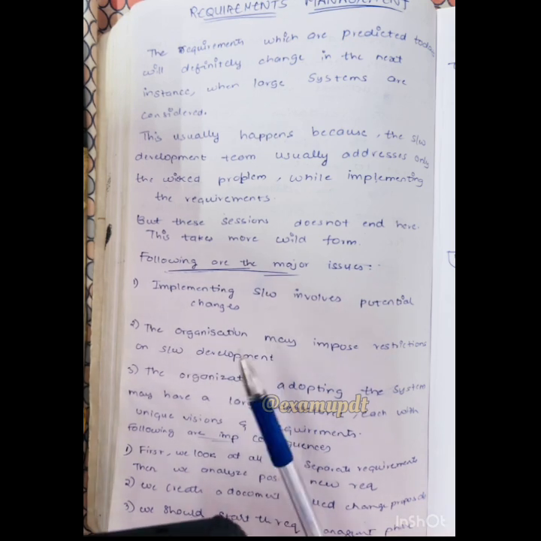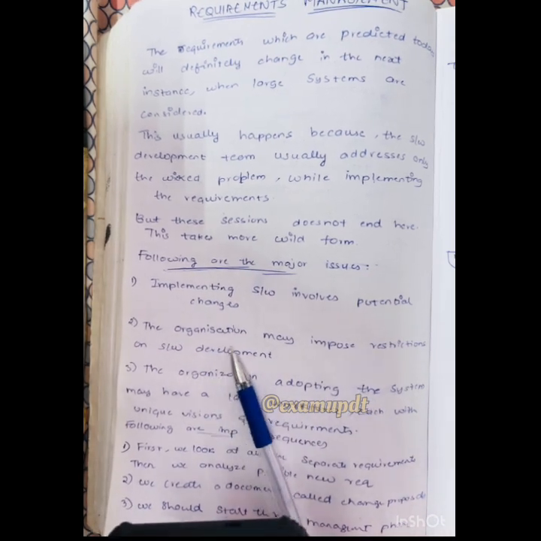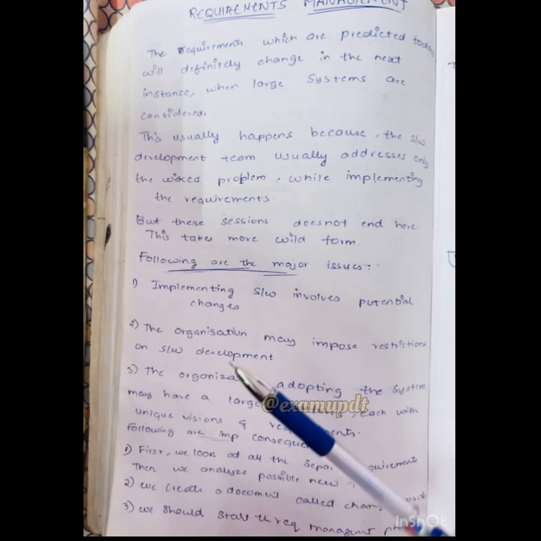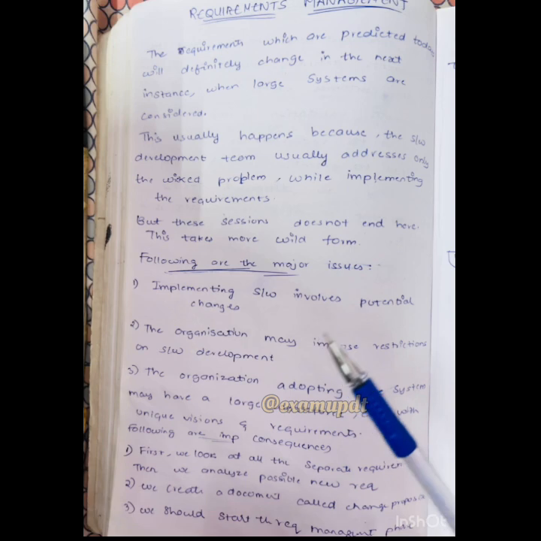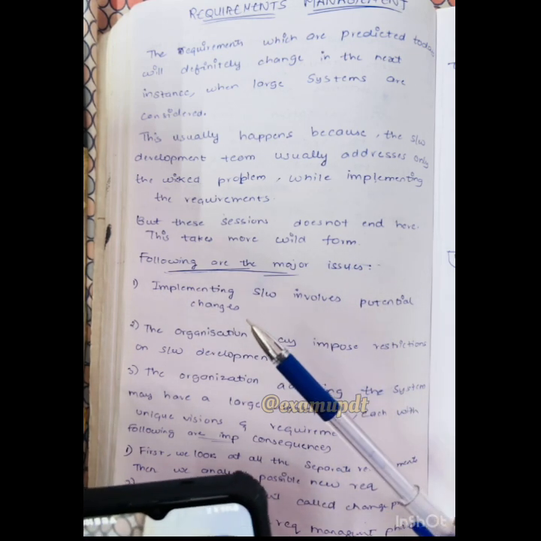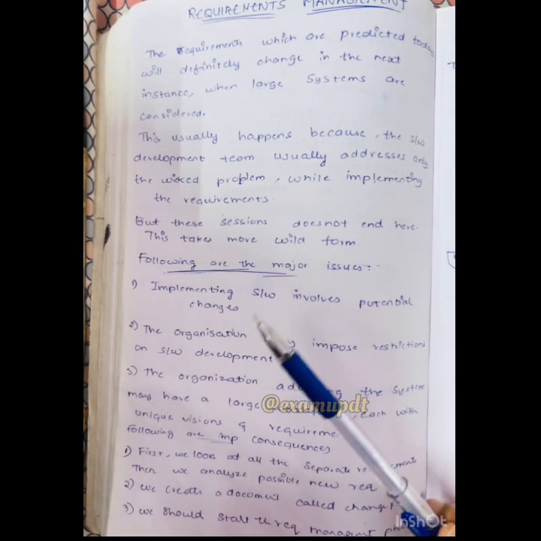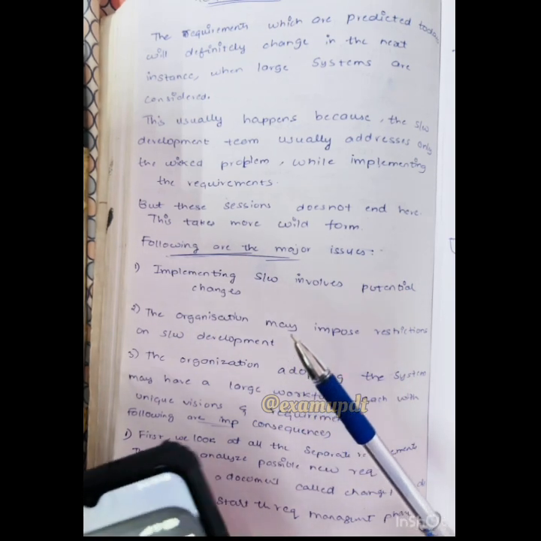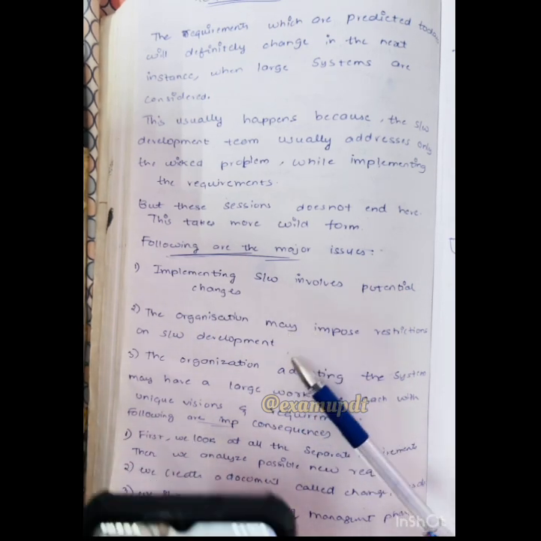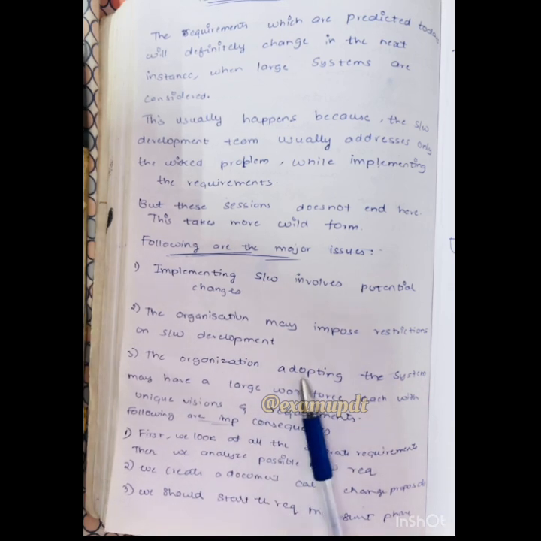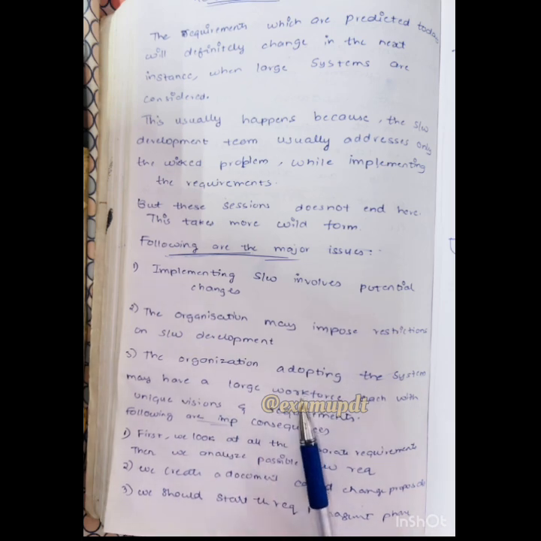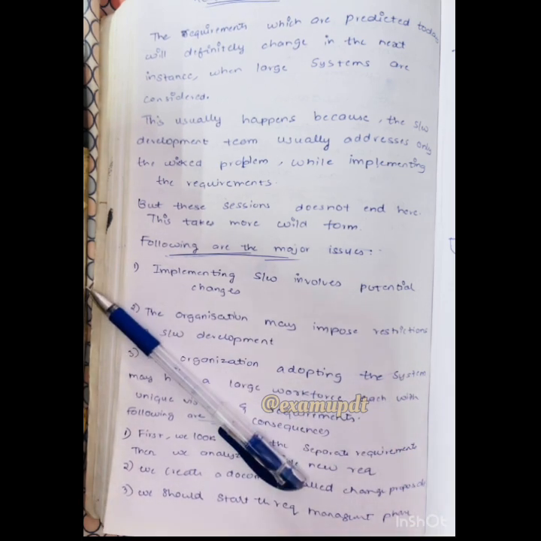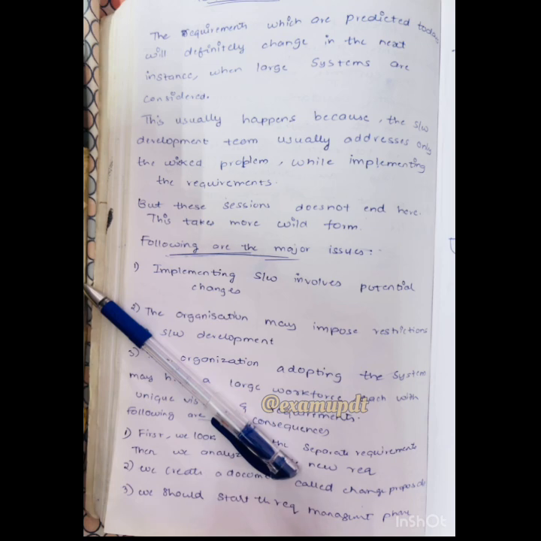The second point is that the organization may impose restrictions on development. Sometimes the organization developing the software imposes certain limitations to align with budget and financial requirements. However, these restrictions may not be well received by the end users who work with the system. And the third one is that the organization adopting the system may have a large workforce, each with unique visions and requirements. So the organization using the system might have many employees, each with their own ideas and needs.